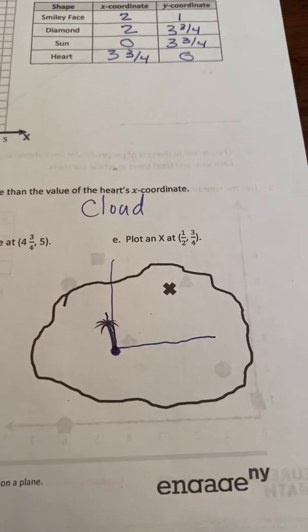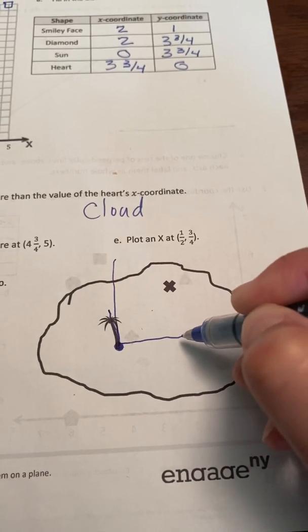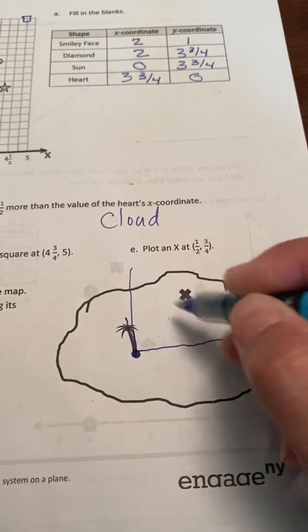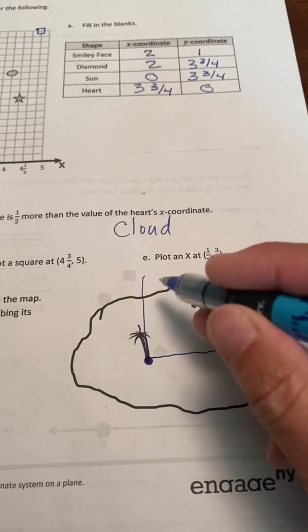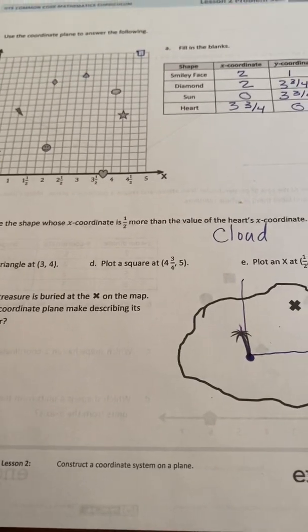an x-axis and a y-axis, and then you could tell the person how far over to the right to go and how far up to go. So how many feet, and then you could use that coordinate grid to give them an exact location so they know exactly where that treasure is at.